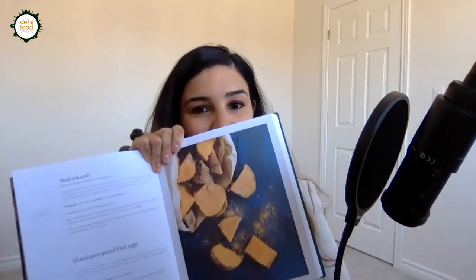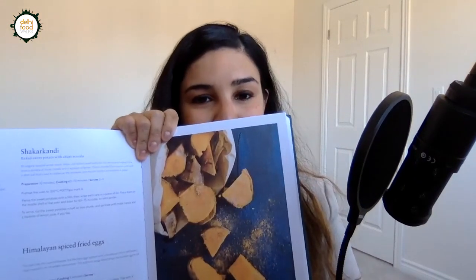And in the book, there is a recipe for shakarkandi. So if you remember shakarkandi, it's a baked sweet potato, very popular street food in Lahore. So there's a recipe for that. So if you can get your hands on a copy of this book, I highly encourage you to check it out and try this recipe for shakarkandi if you can, just to kind of get just a little bit of a taste of Lahore.